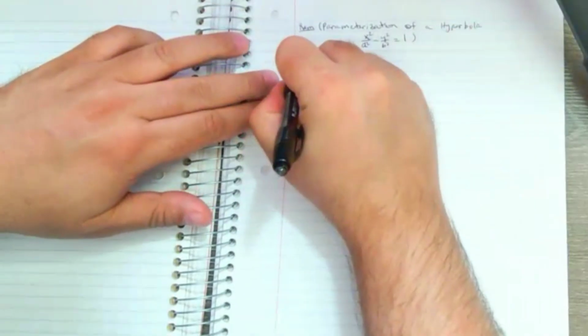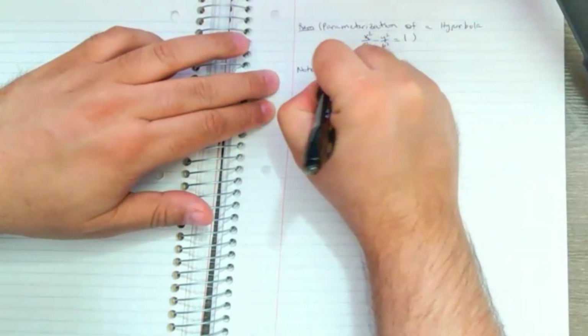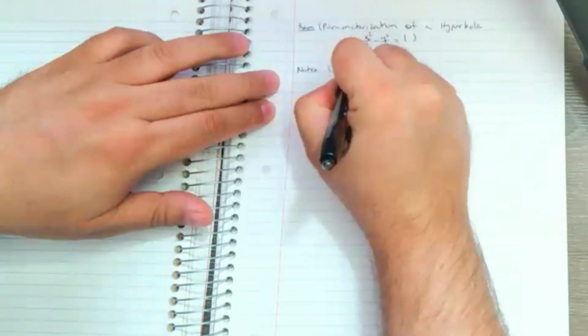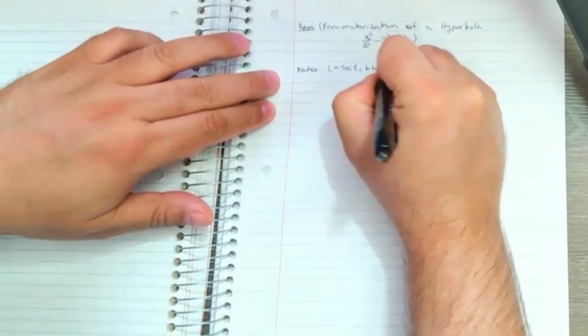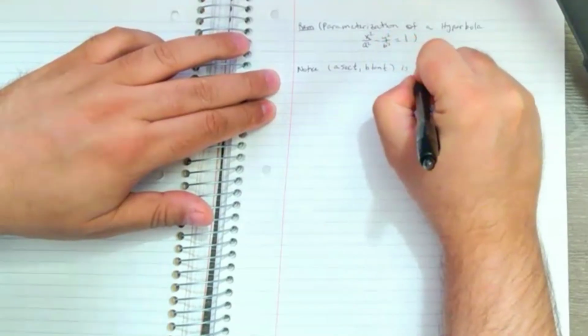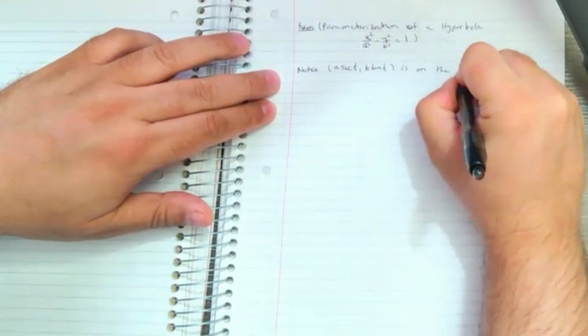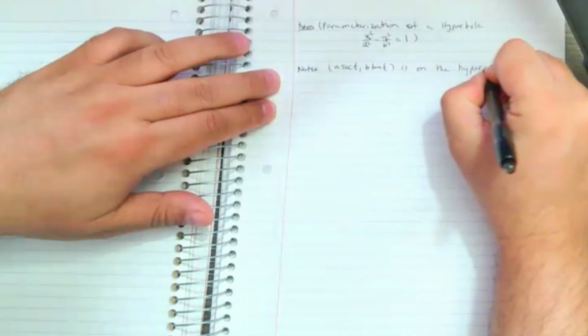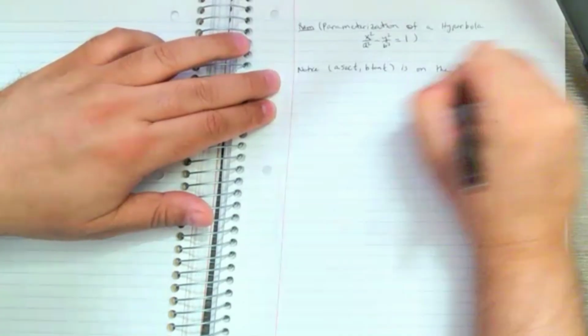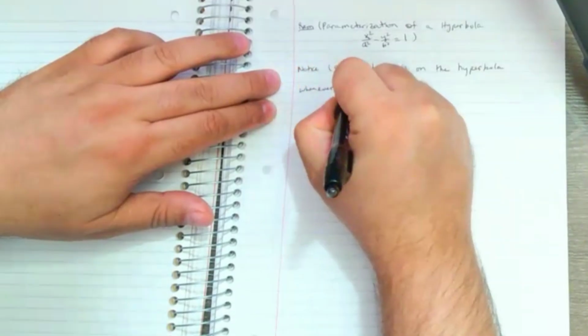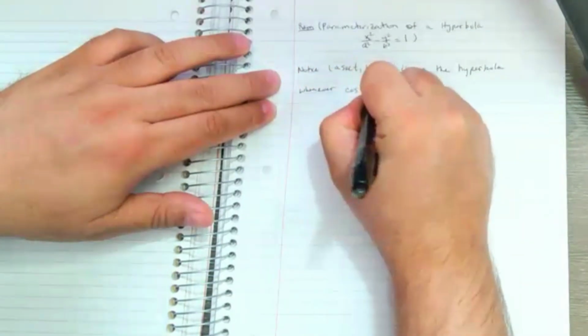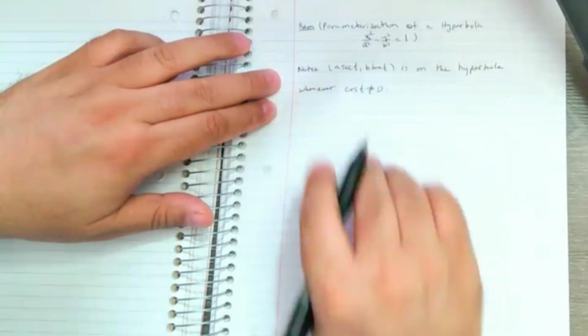So notice that the point a times secant t, b times tangent t is on the hyperbola whenever cosine of t is not equal to 0, that is when these functions are defined.